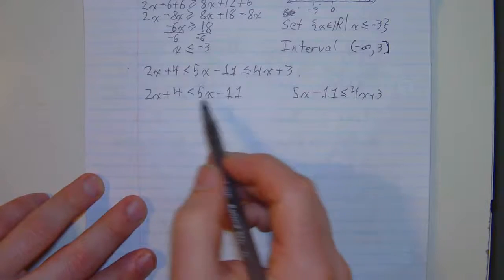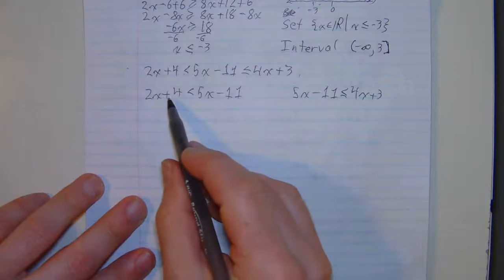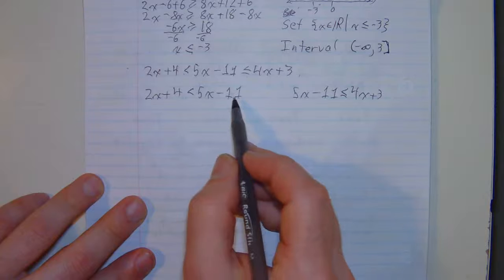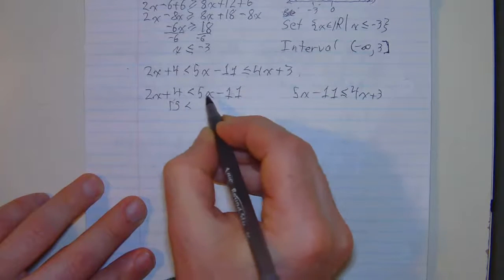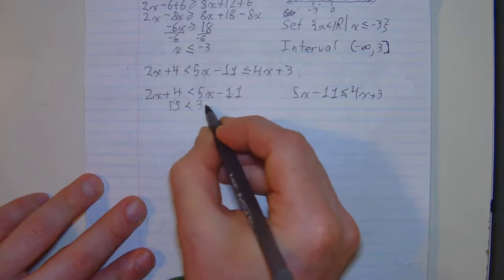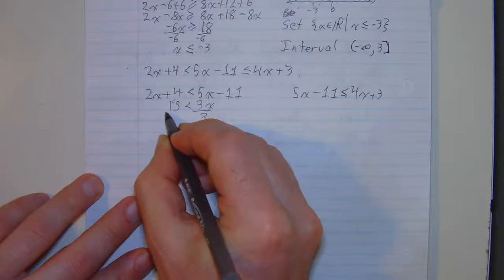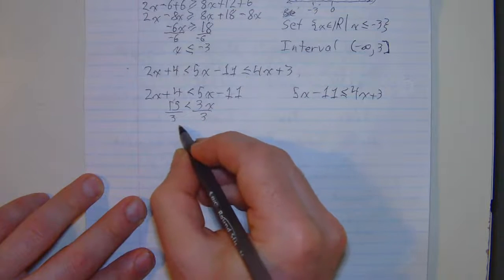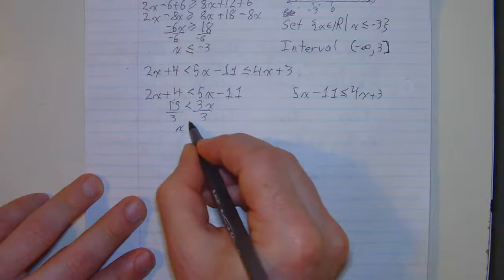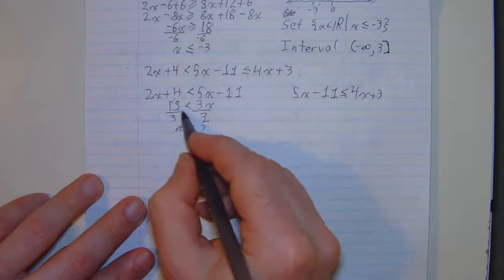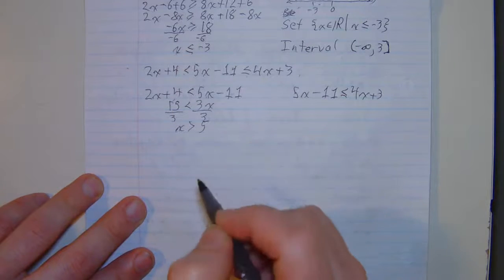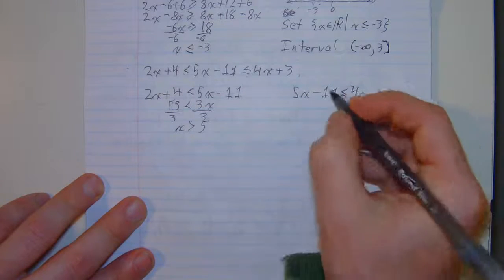All right, and now that we've had some practice, I'm going to move through pretty quickly. So I'm going to bring the 11 over here. 11 plus 4 is 15. 5x minus 2x is 3x. Divide both sides by 3. And we get x greater than 5. All right, so we would have had 5 over here that was less than x. So I've swapped it around, x greater than 5.